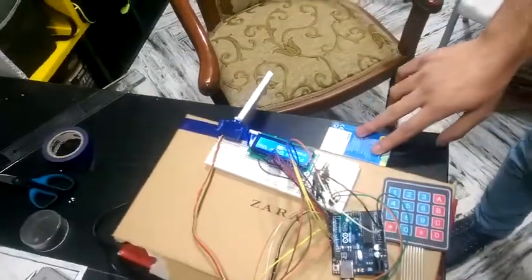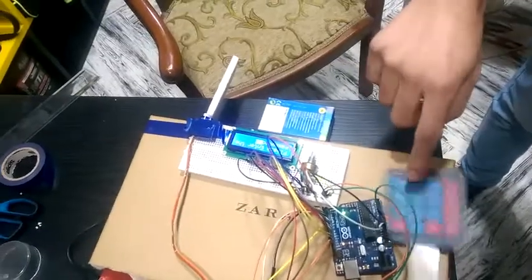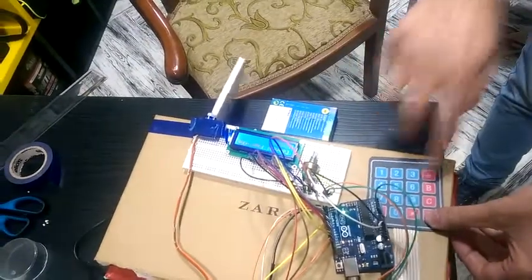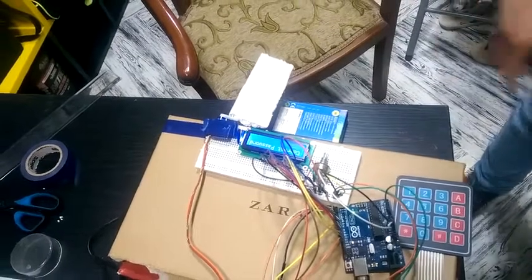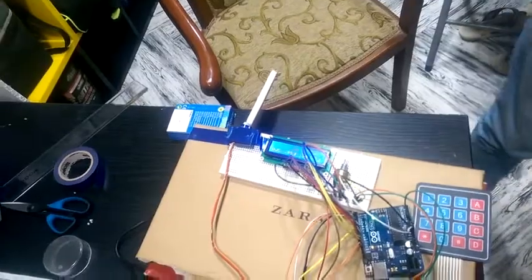I represent our project for the embedded system course. It's called Smart Garage. The main idea of the project is automating a garage door. So, for example, assume that this is a car. The car will drive to the garage door, and then the driver will write the password. The garage door will be open. The car will pass by the infrared sensor, then the garage door will be closed.